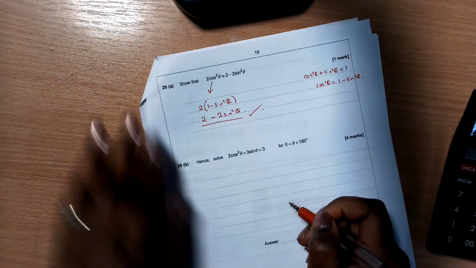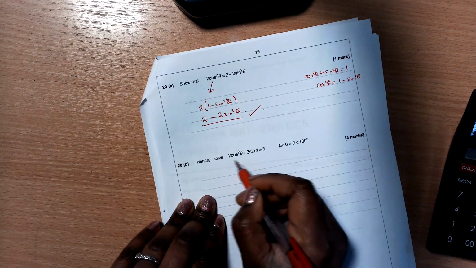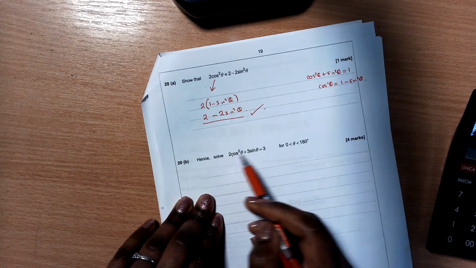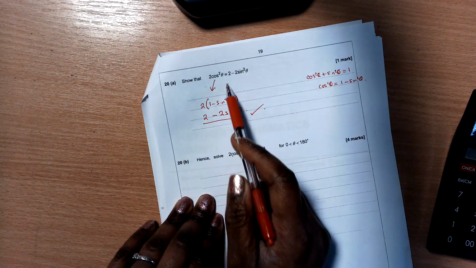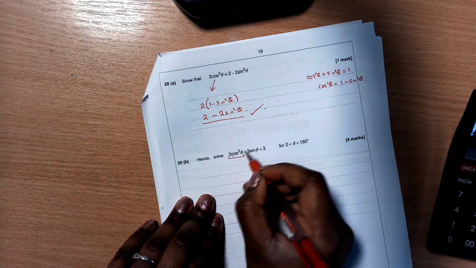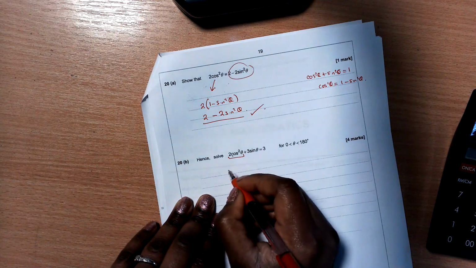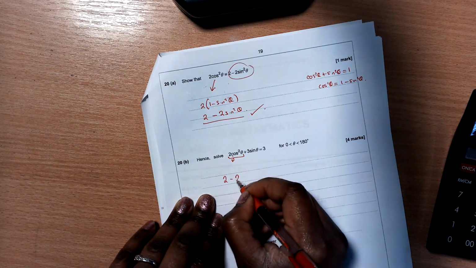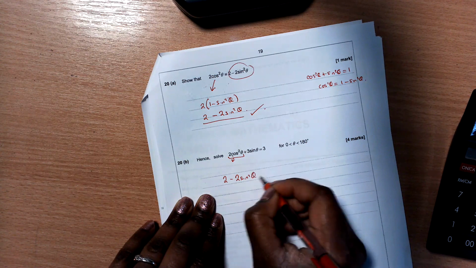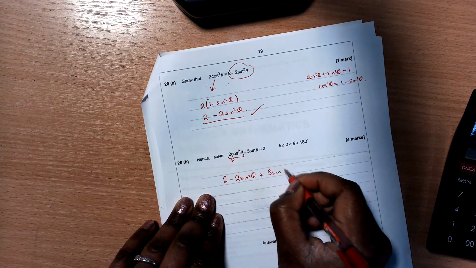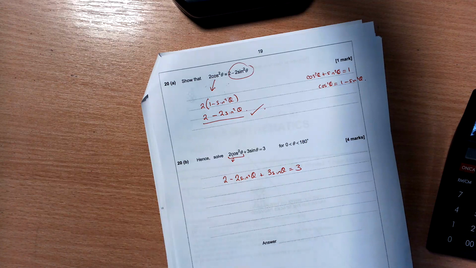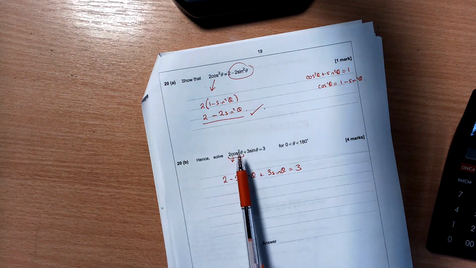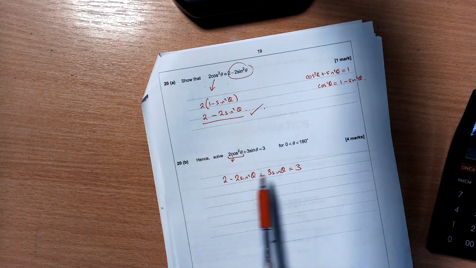That was quick. And now they're telling us to solve this equal to 3. Now, we can't solve it with cos and sines, but they've already shown us that this can become this. So I'm going to use that. So I'm going to change that into a sine and get 2 minus 2 sine squared theta plus 3 sine theta equals 3. Now, they've been kind to us, and they've shown us how cos can change to sine.